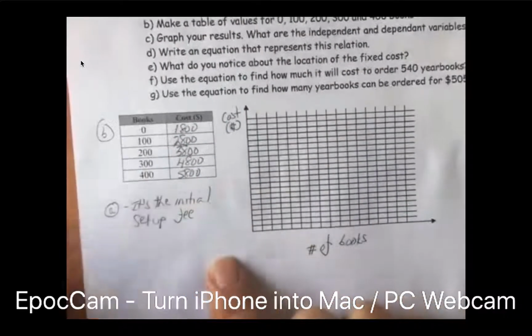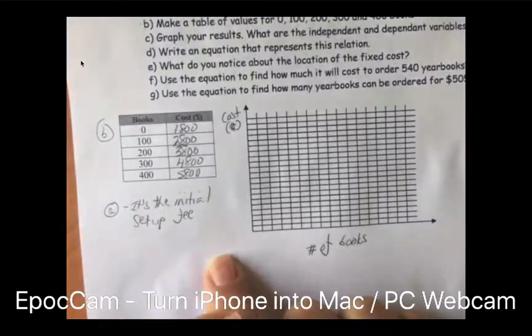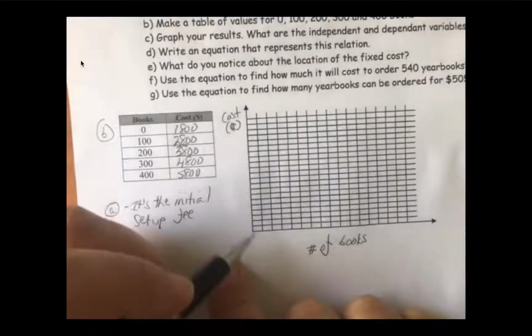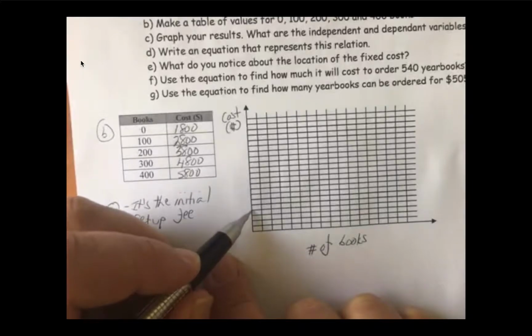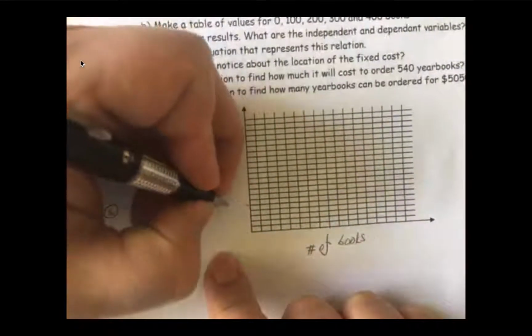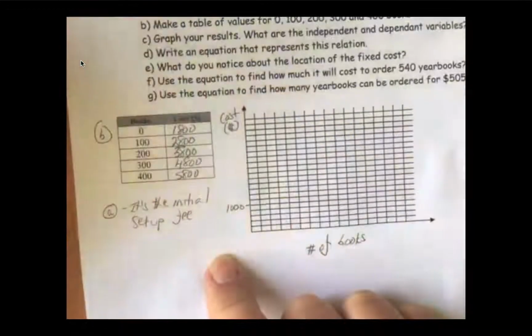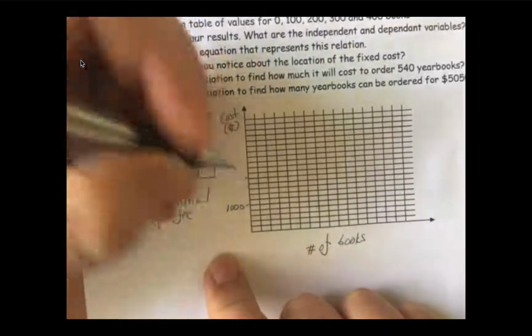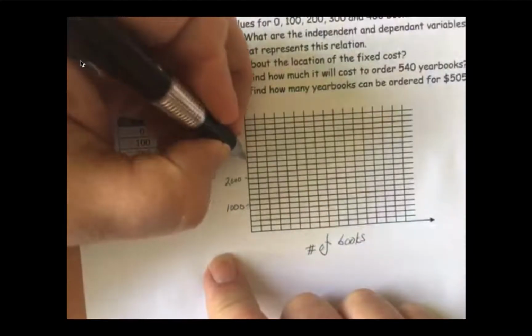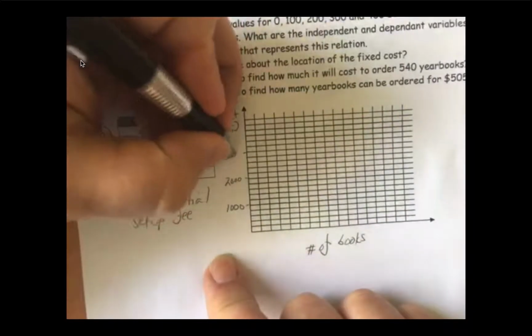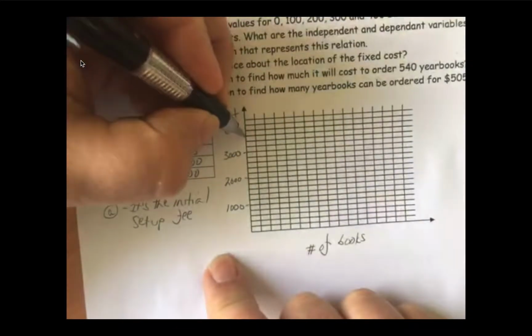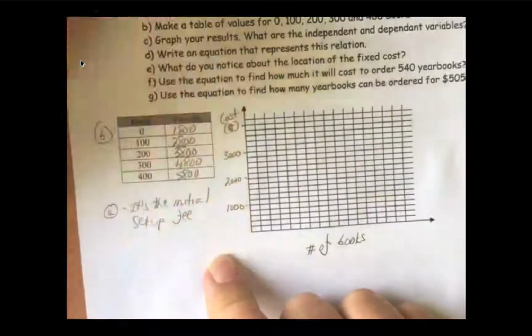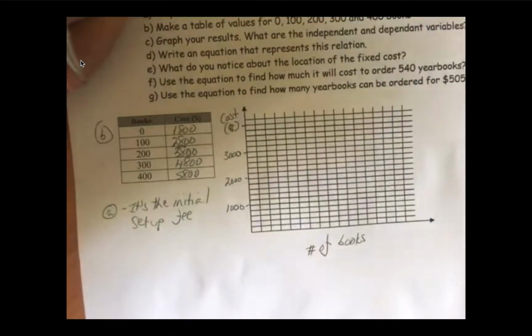This grid really isn't big enough to get all these values on here. I want to use each grid square here to represent $200. So that means we're going to have 200, 400, 600, 800. That's going to be 1,000. And then 5 more, 1, 2, 3, 4, 5. That's going to bring us to 2,000. And then 5 more after that is going to bring us to 3,000. And 5 more is going to bring us to 4,000. I'm not going to write it because it's going to go right over the dollar sign.